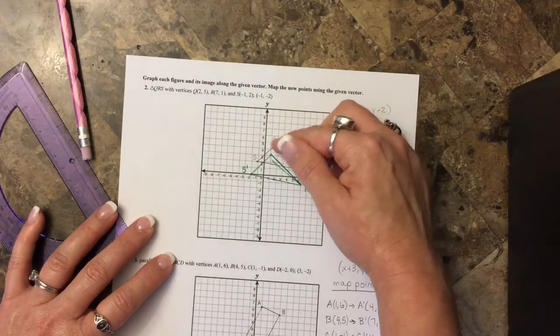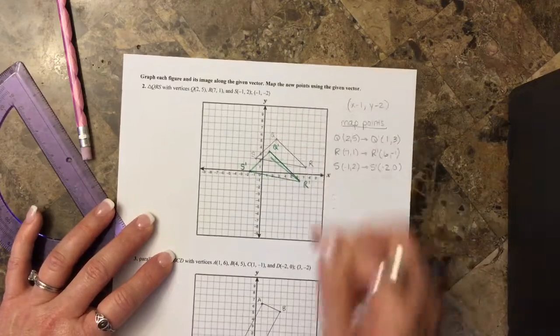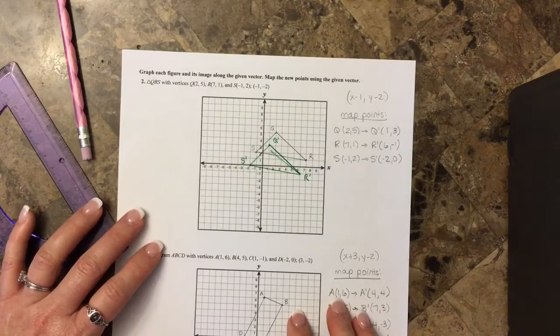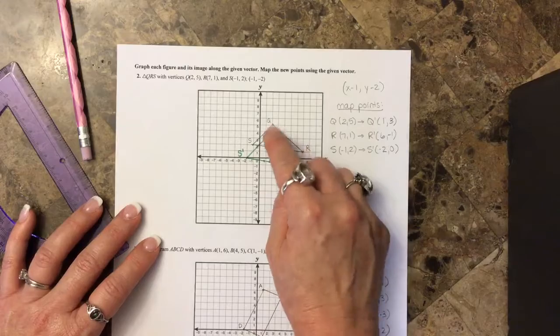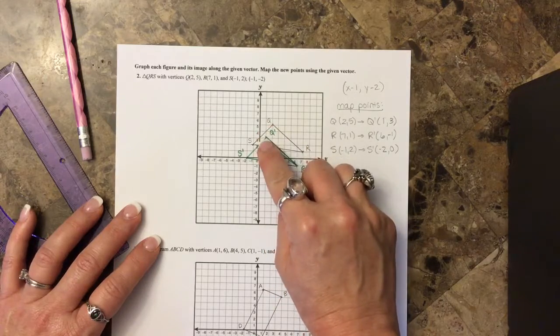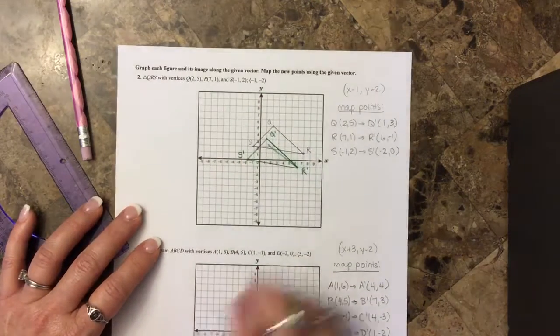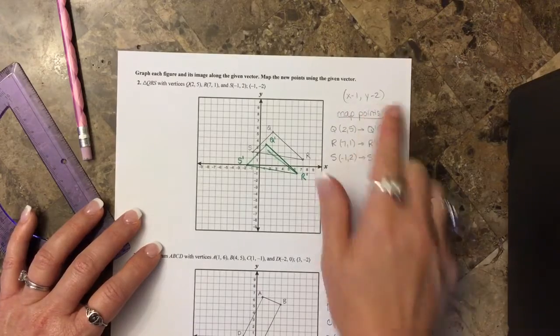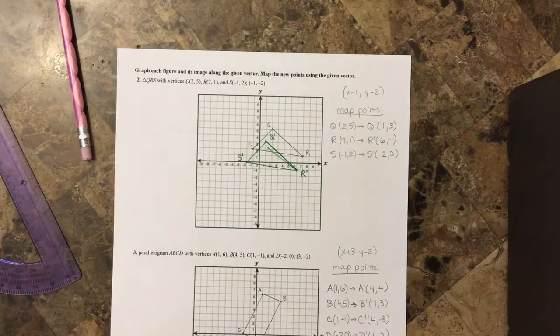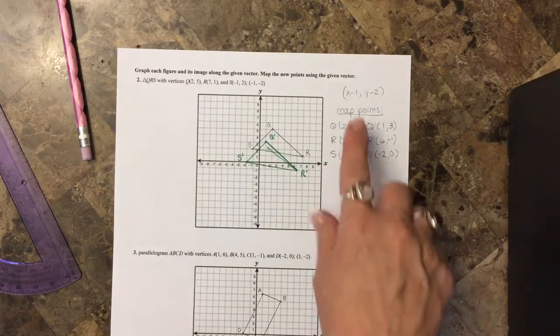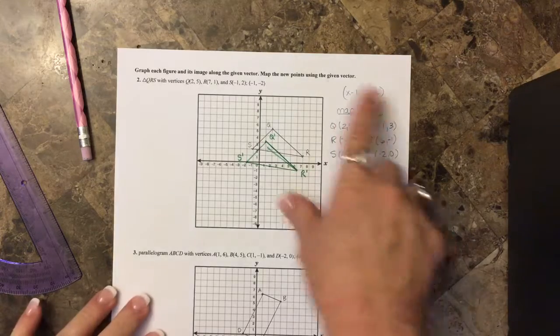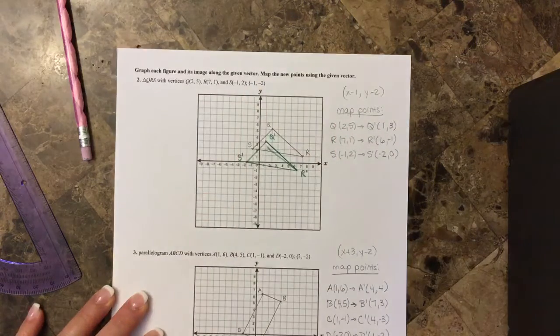One thing to remember is that the pre-image doesn't have primes and the new image does have primes. And so you can count and say, I went left and then down. So then you can find your vector from there. Sometimes they'll ask you to write it in this format. If they just ask you to say what was the translation, you can write it this way. If they ask you for the vector, then you would write it this way.